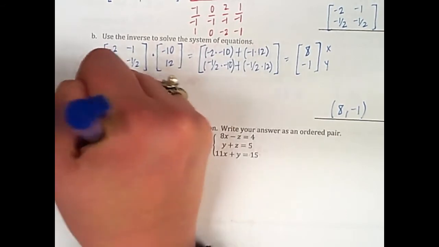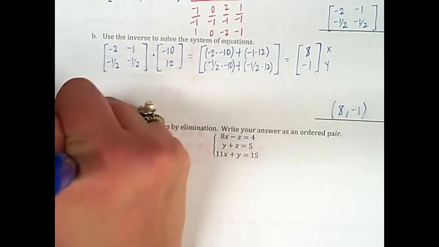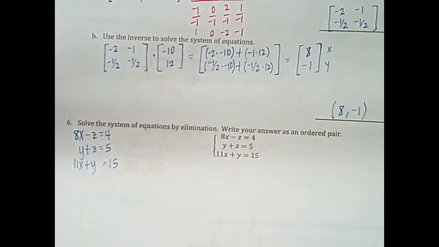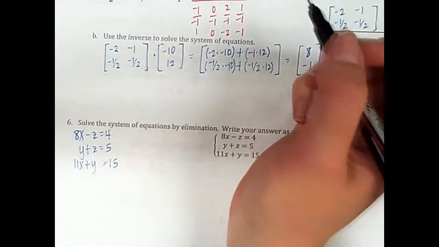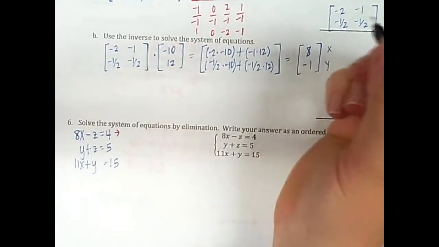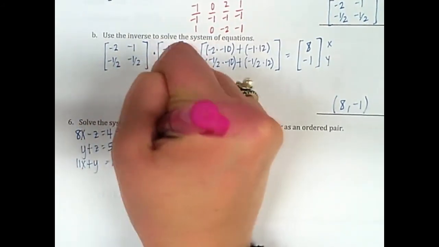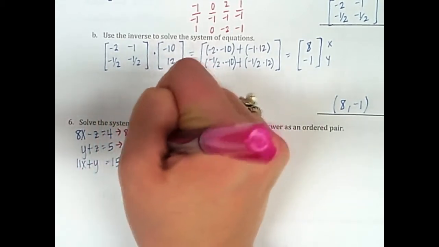So I'm going to rewrite them first because I like to have my room over here. Okay, so what I noticed was if I add my top 2 equations, I will automatically get rid of the z's because I have a negative z and a positive z. So 8x minus z equals 4, and y plus z equals 5.